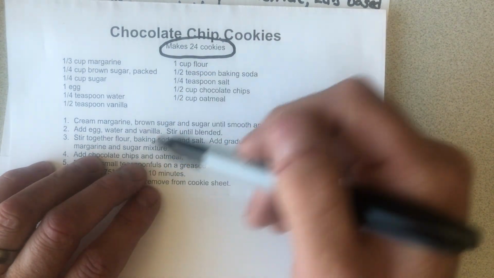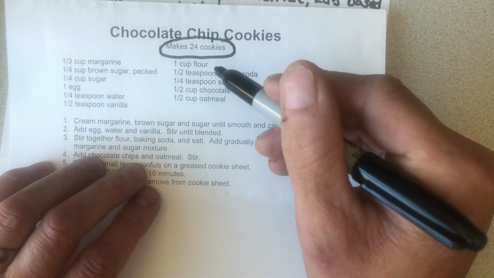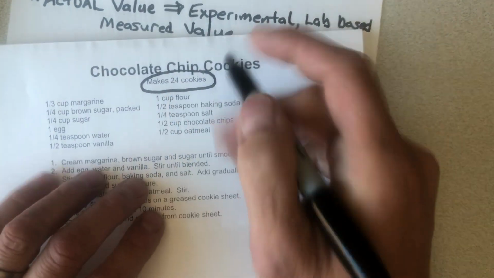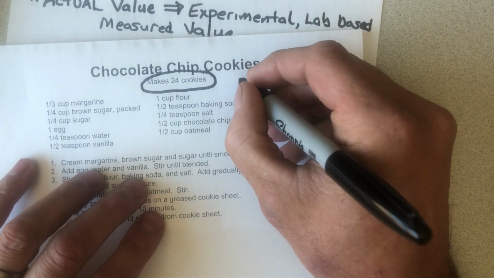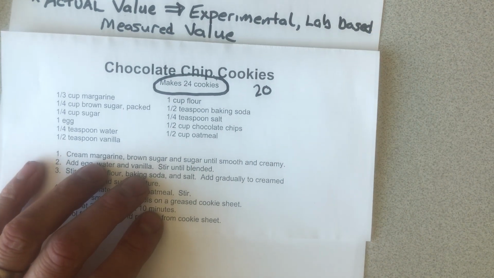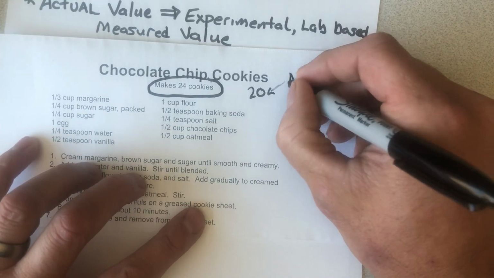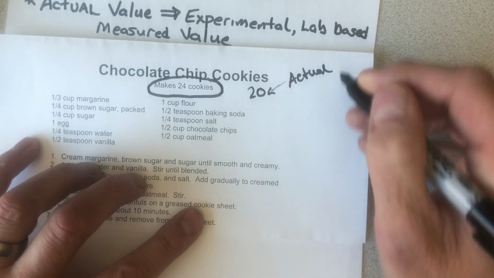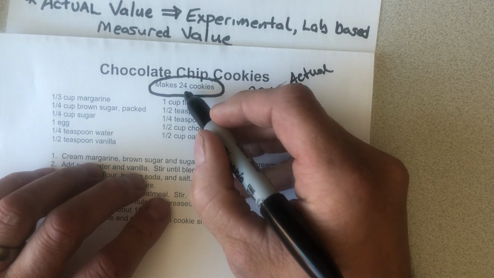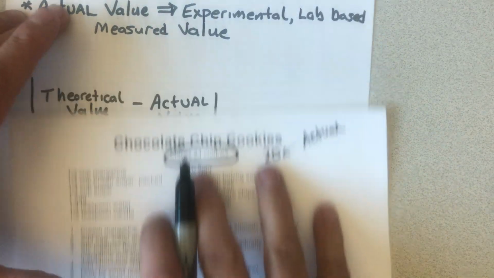Okay, so let's say that you're at home and you're making cookies with this recipe. You've followed these ingredients and the measurements as well as you can. And well, once you've made your cookies, let's say that you only managed to make 20 cookies out of this recipe, okay? So this 20, this would be like your actual value. You actually made 20 cookies when theoretically you should have made 24 cookies. So let's find our percent error using those two numbers.